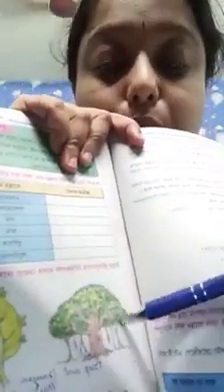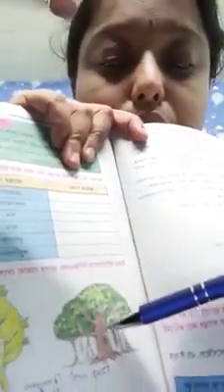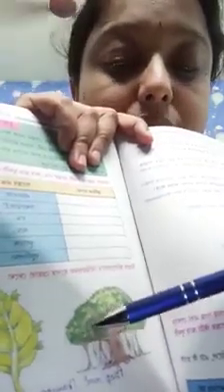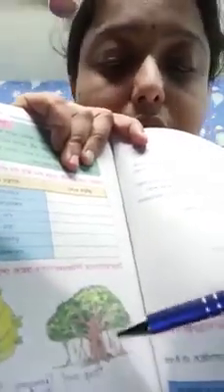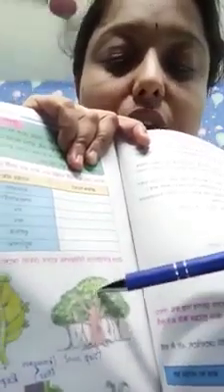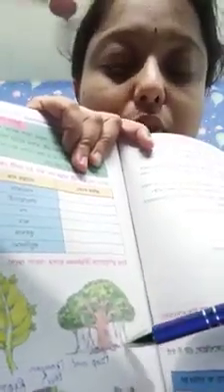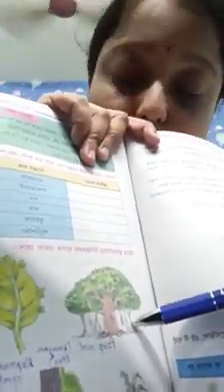For example, this is the picture of a banyan tree from your book, and these are the pillar roots which form from the branches of the banyan tree and give support to the branches. This is one type of adventitious root. And this is another type.